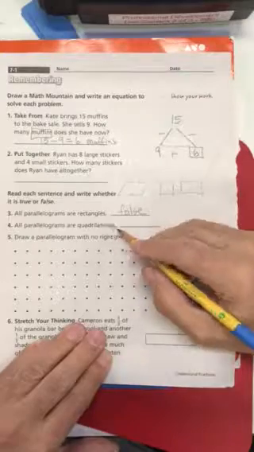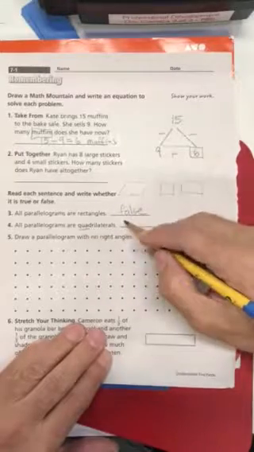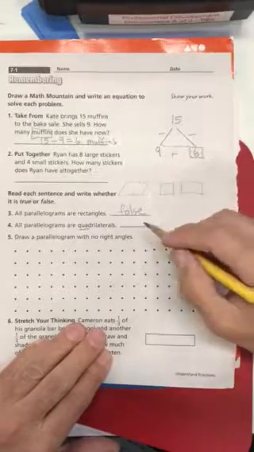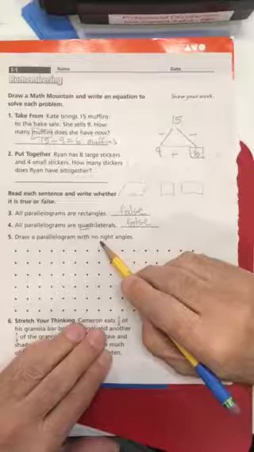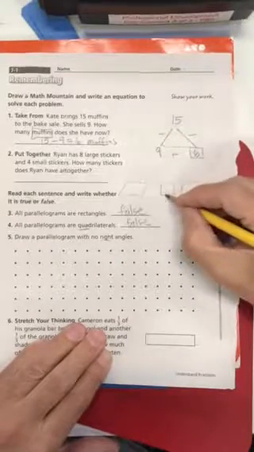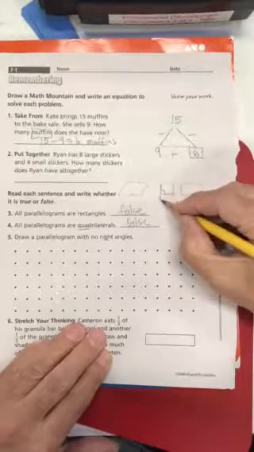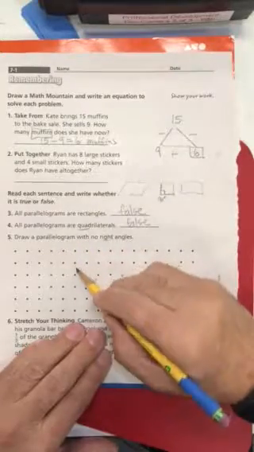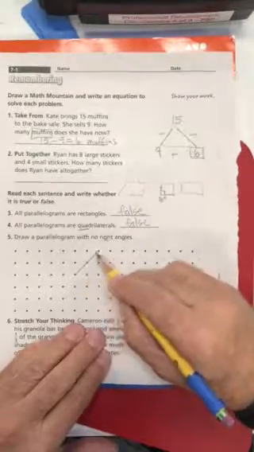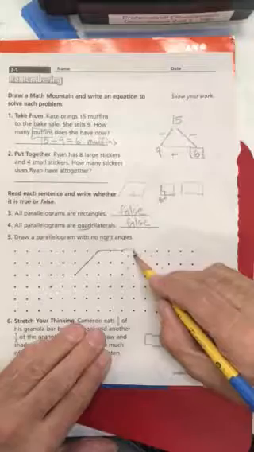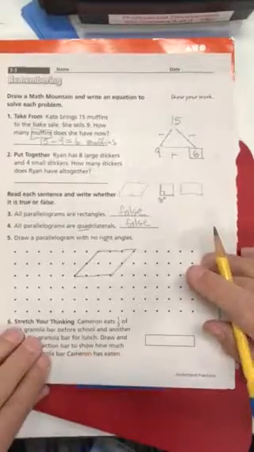All parallelograms are quadrilaterals. Quad means 4, so that's true. Draw a parallelogram with no right angles. So a right angle means that they're perpendicular. They're at 90 degrees. So a parallelogram with no right angles, again, I drew it up here. So using our dots, we can, there you go. All right, I hope this helped.